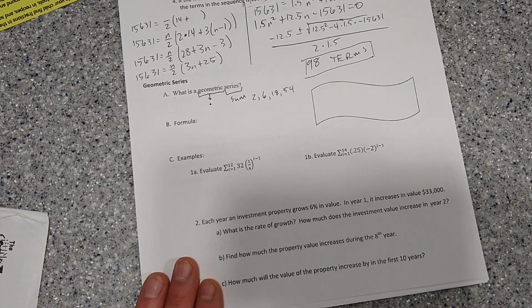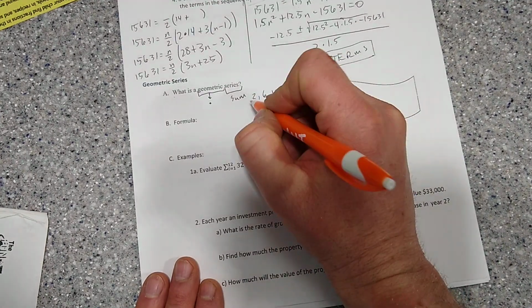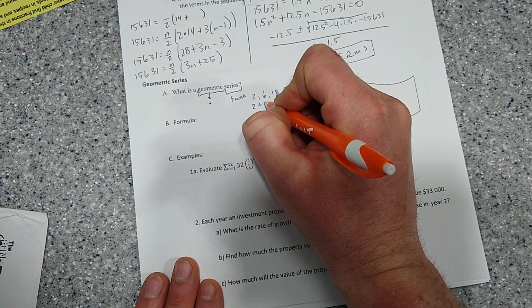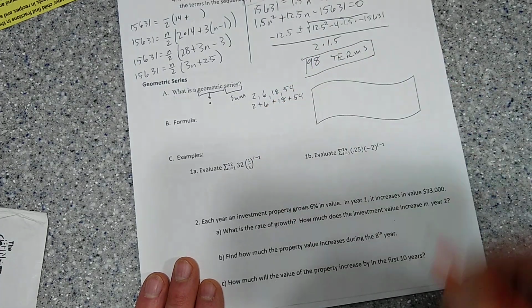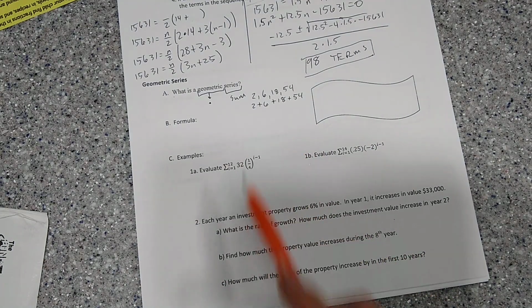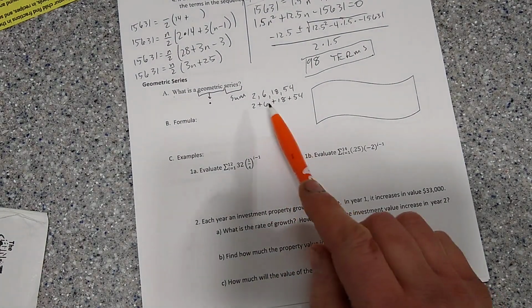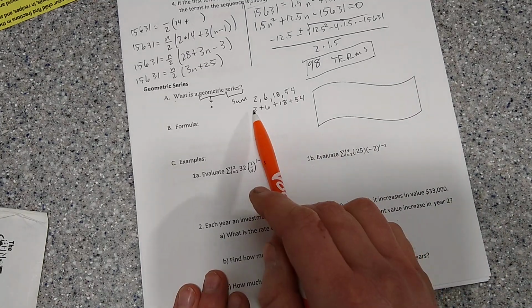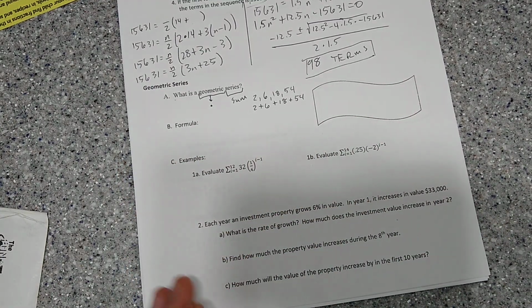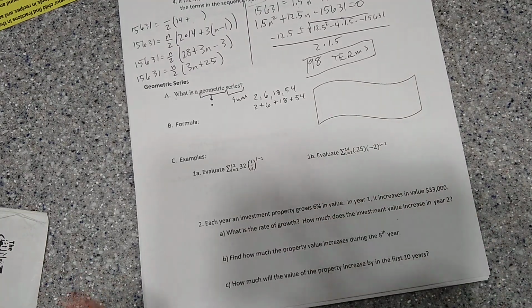This is a sequence, and if you want to turn it into a series, all you have to do is just put little plus signs between it and turn it into a sum. Your book and our notes are going to call this a partial sum. A partial sum means that you're just finding, they'd call it, the fourth partial sum. So it's not the sum of the entire series, all of it, but just part of it.